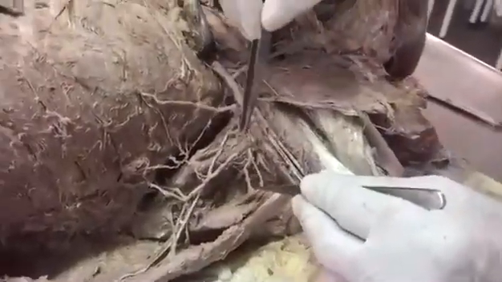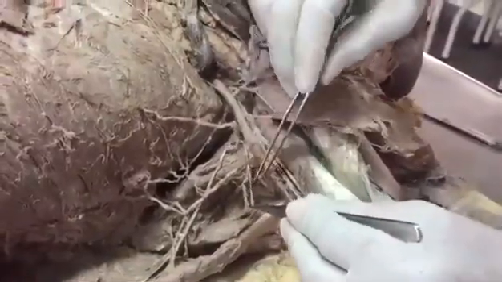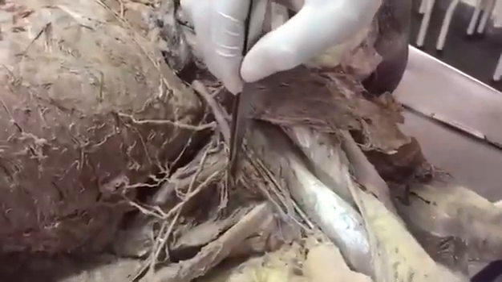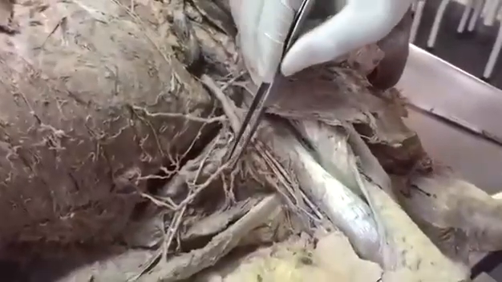From above we can see one more nerve, the upper subscapular, and the big branch from the axillary artery is the subscapular artery. So along the posterior wall: nerve to latissimus dorsi, lower subscapular, upper subscapular, and subscapular artery.